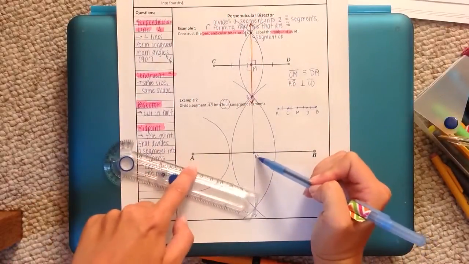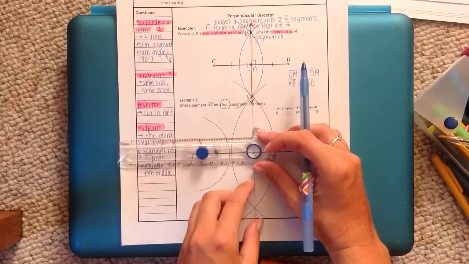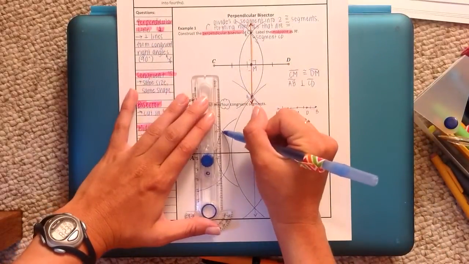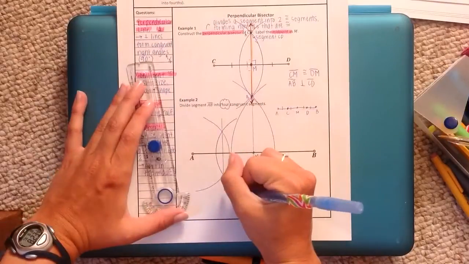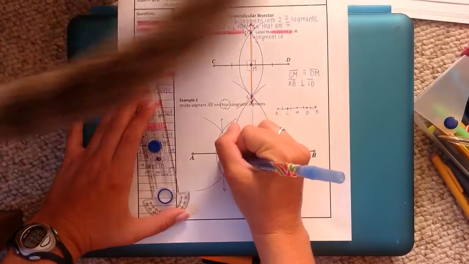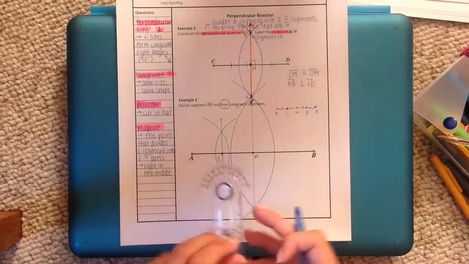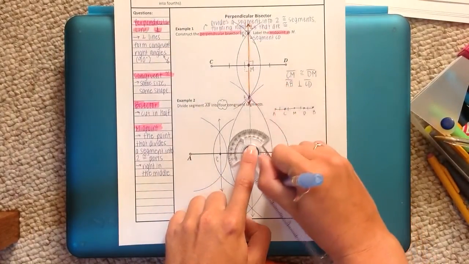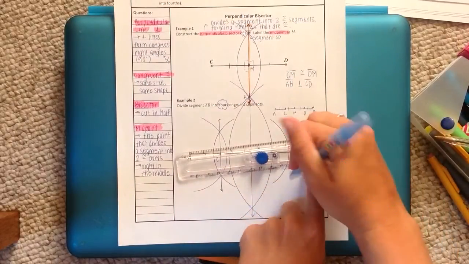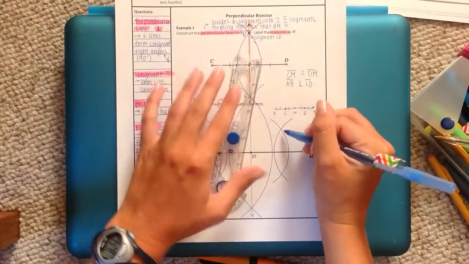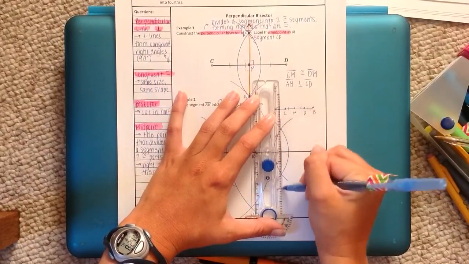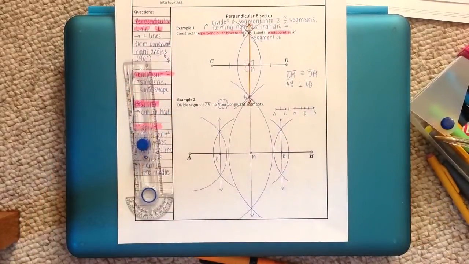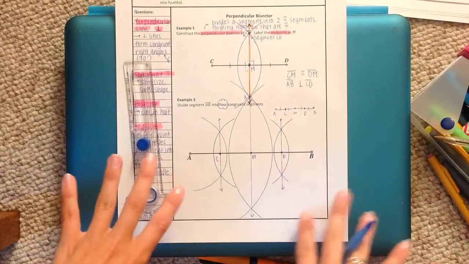So again, right now I'm cutting AM in half. If you need to pause the video for more time, then pause the video.